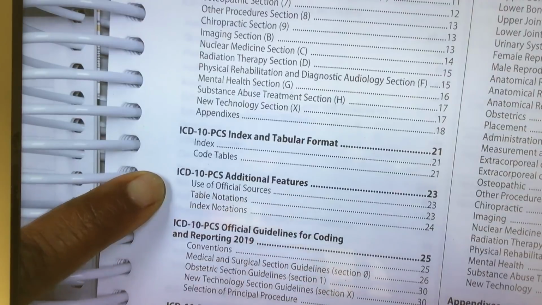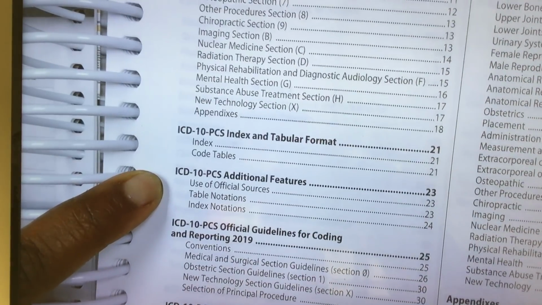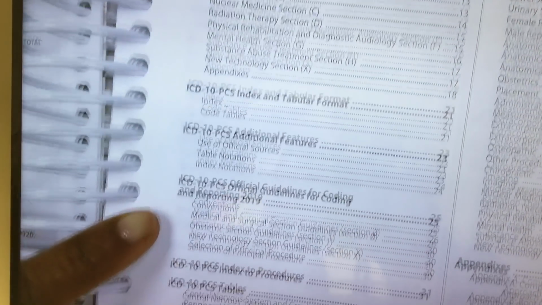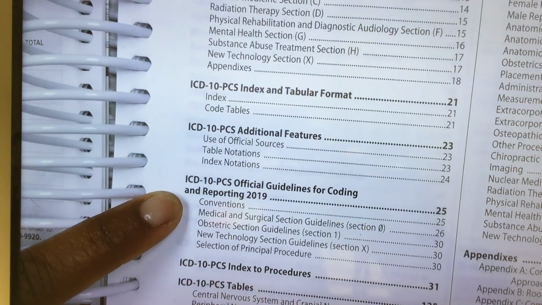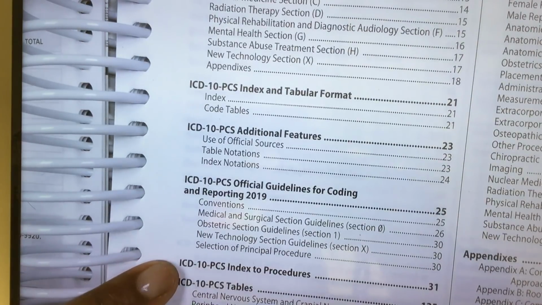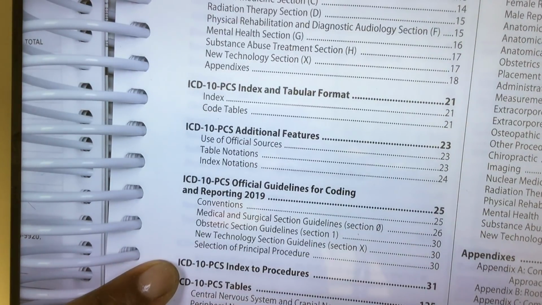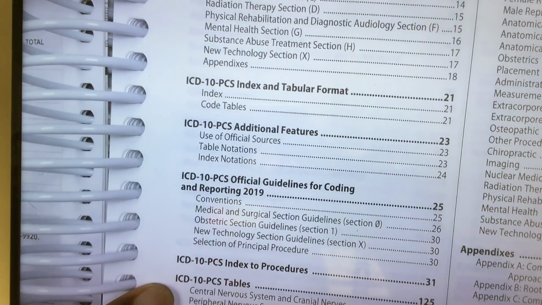Also, the ICD-10 additional features, pages 23 and 24. The ICD-10-PCS official guidelines for coding and reporting. You'll also just want to very briefly review the index as well as the tables.